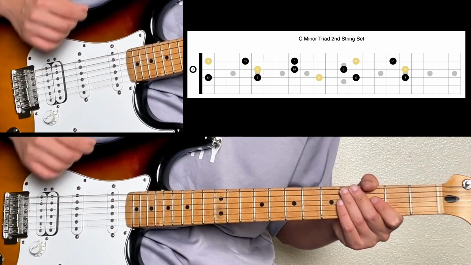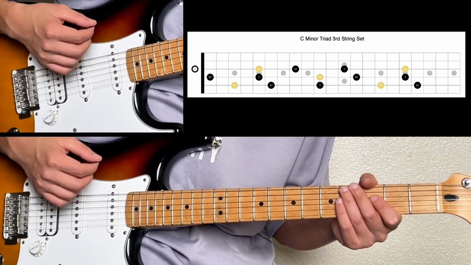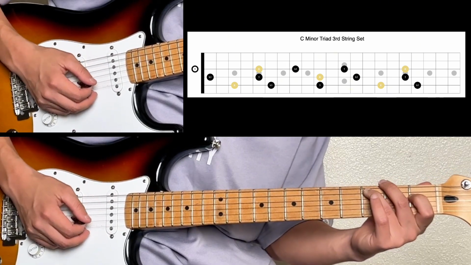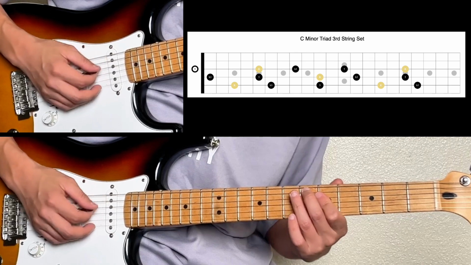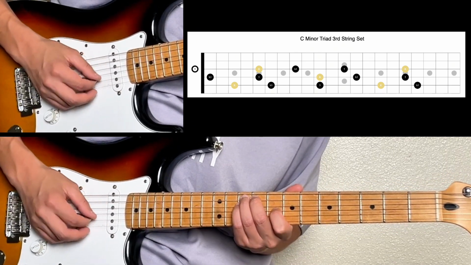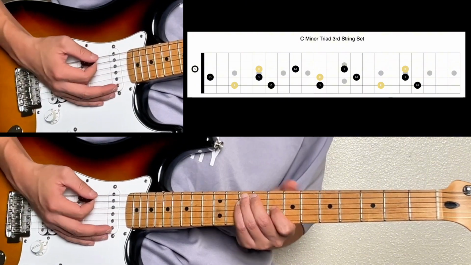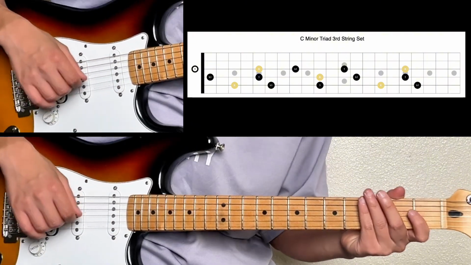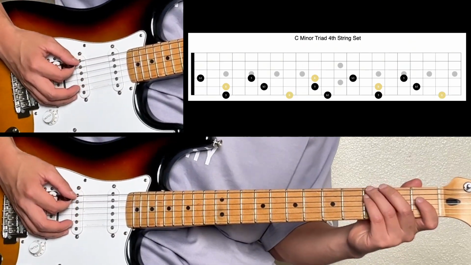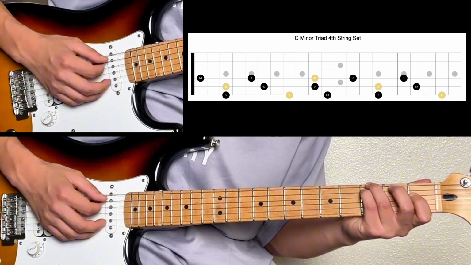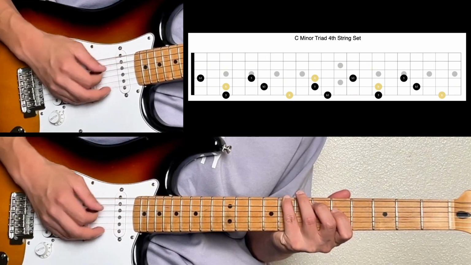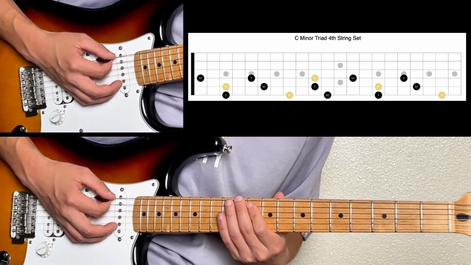Moving on to string set number 3 using strings G, D, and A. Here is root position, first inversion, then a second inversion. And lastly we have string set 4, which involves the D, A, E strings. I'll go ahead and start with second inversion. Then we have the root position, then a first inversion.